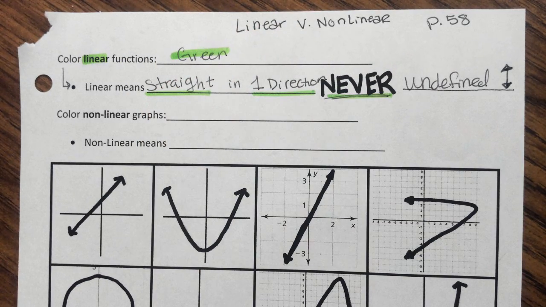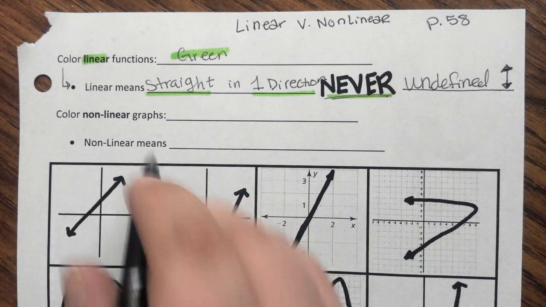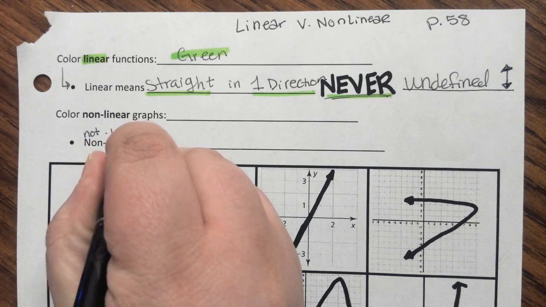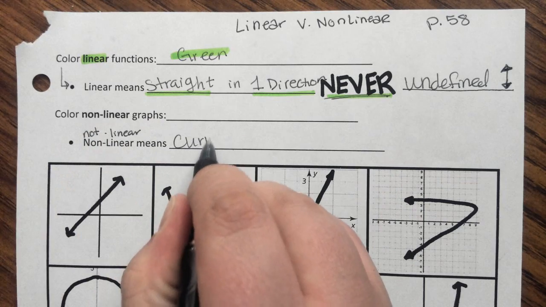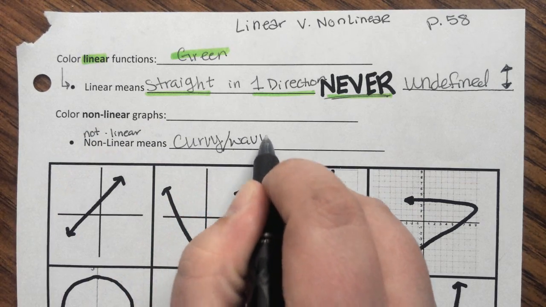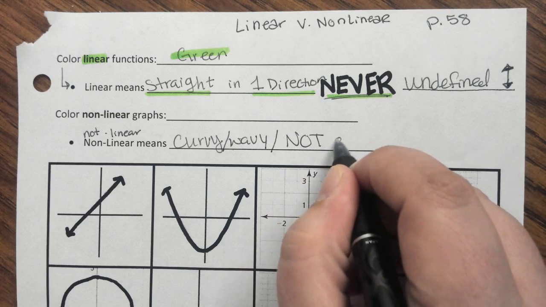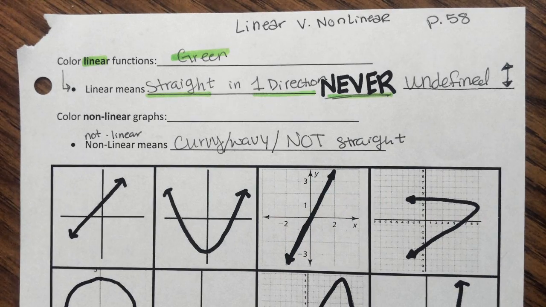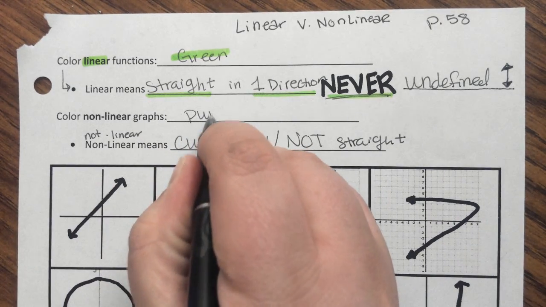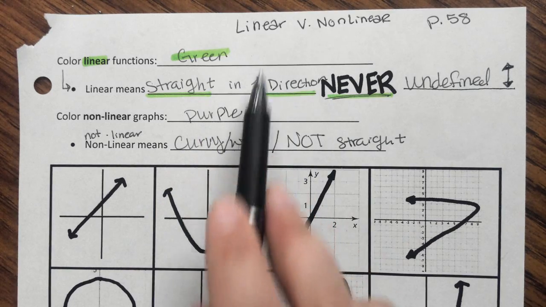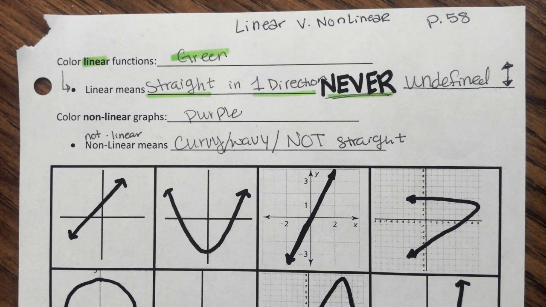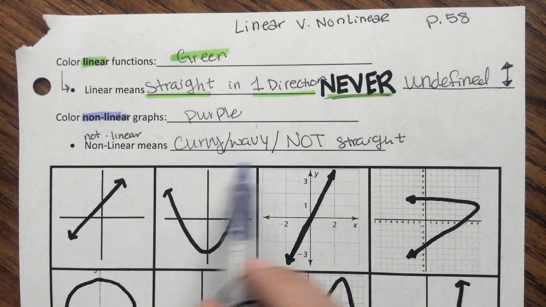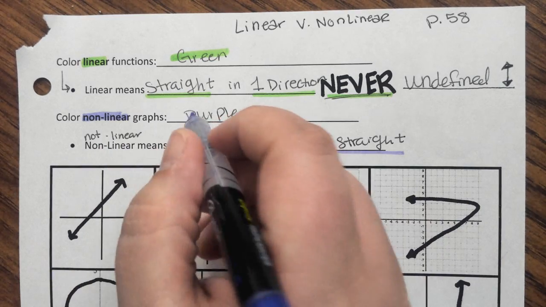Now, nonlinear graphs are the opposite. Nonlinear just means, honestly, not linear. So this might be something that is curvy, wavy. It's not straight. Okay. And I picked purple. So whatever two colors you are using will be here and here. Just make sure you're consistent. So anything that is nonlinear, that's something that is not a straight line, I'm going to color purple.